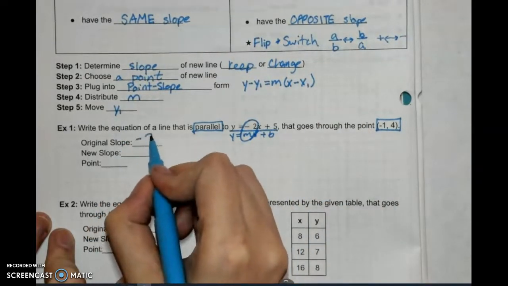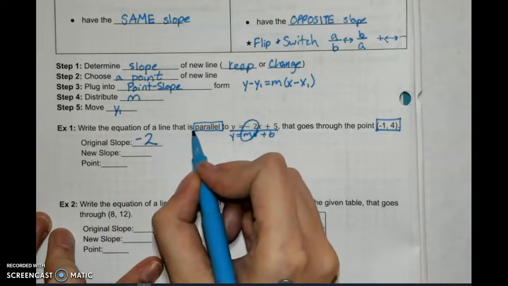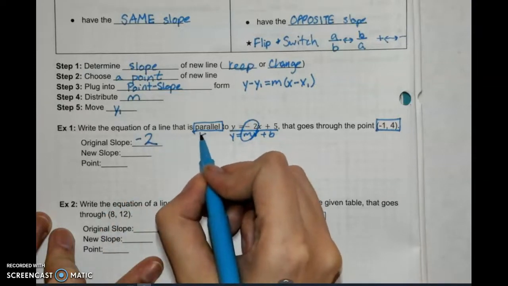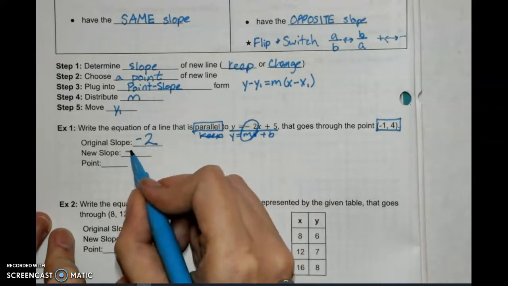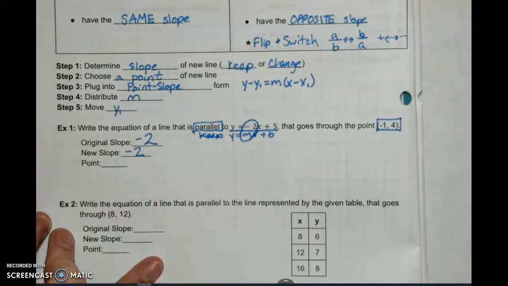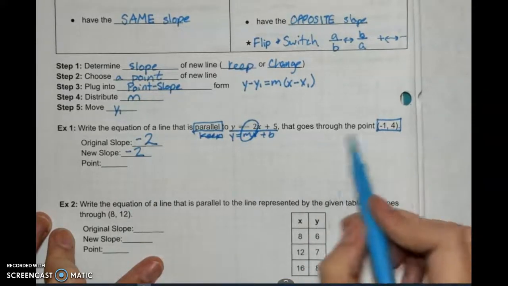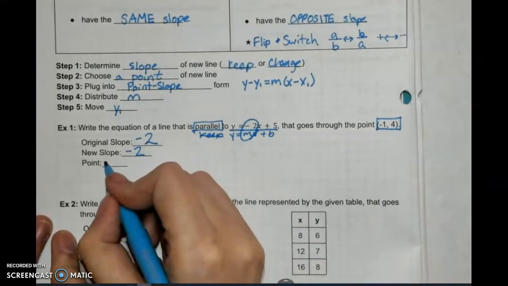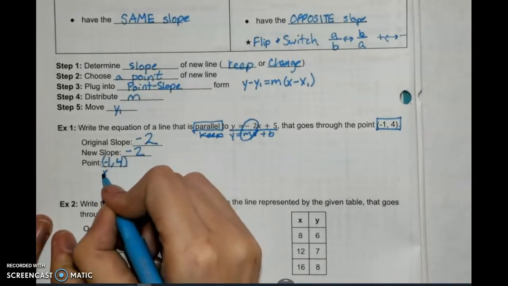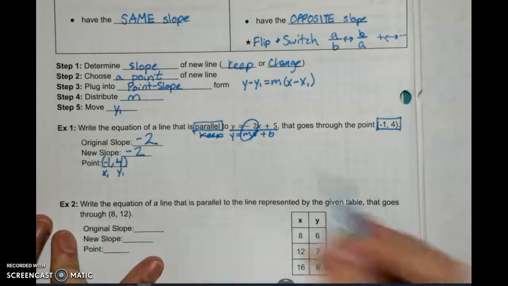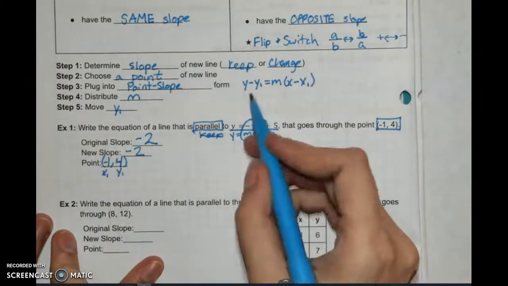So original slope is negative 2. And it's parallel. That means we're going to keep the slope. So the new slope is, again, negative 2. It says it goes through this point, so that is our x1 and y1 in our formula.